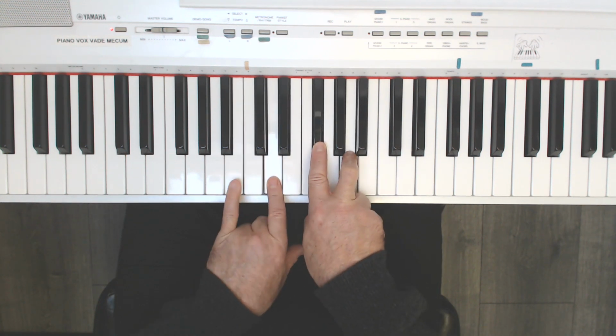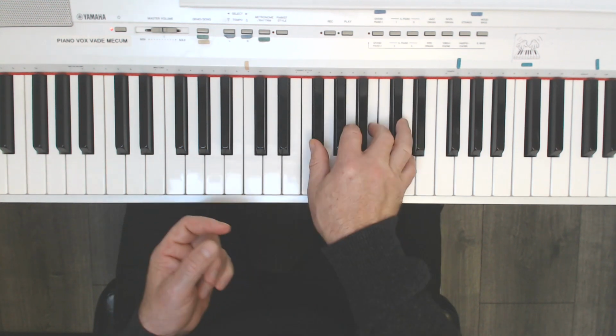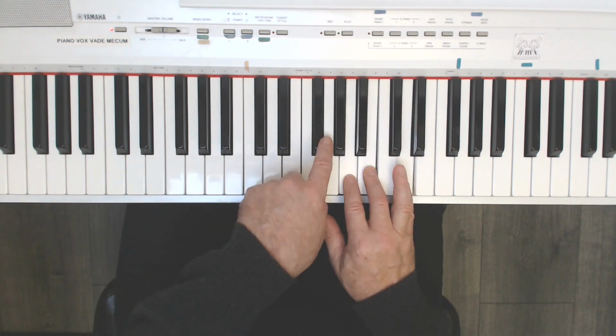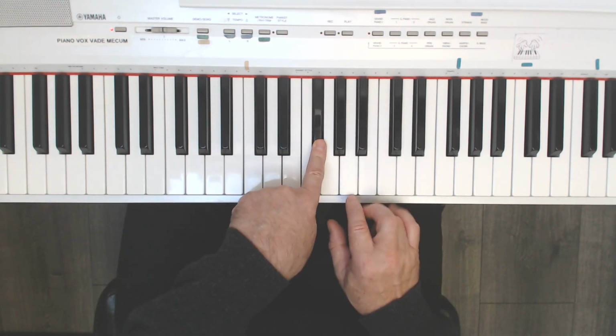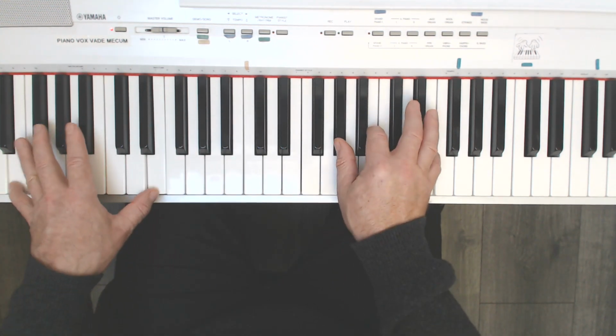We're going to use the inversion of the B chord. The root is coming on the top and the minor 3rd is on the top. It's only an inversion, you see. That's the second inversion. So we have G flat, A, B, and D. And we resolve with E.